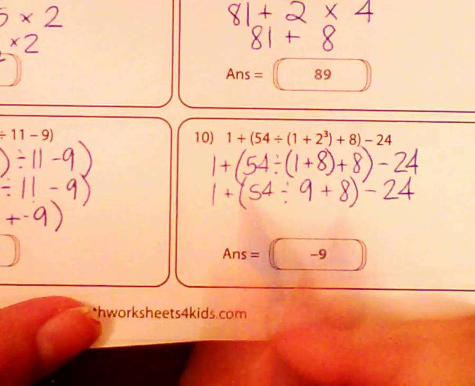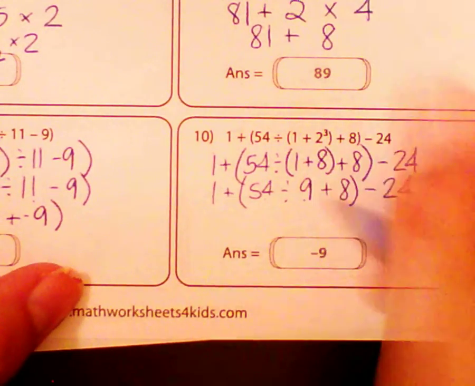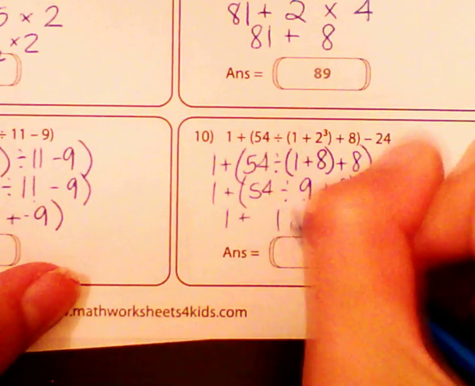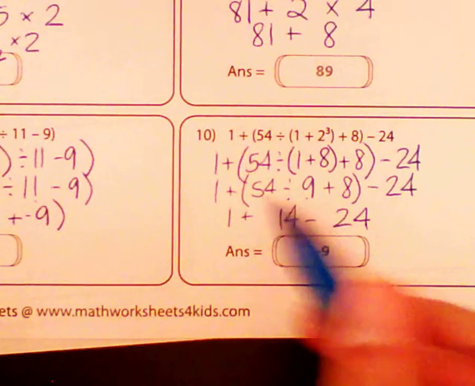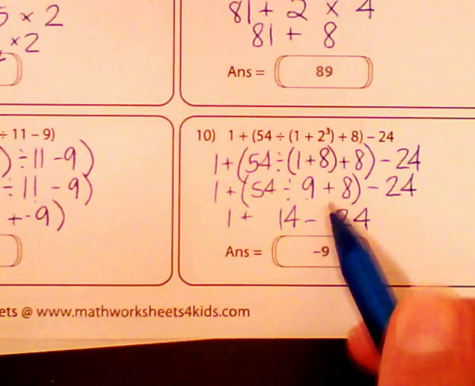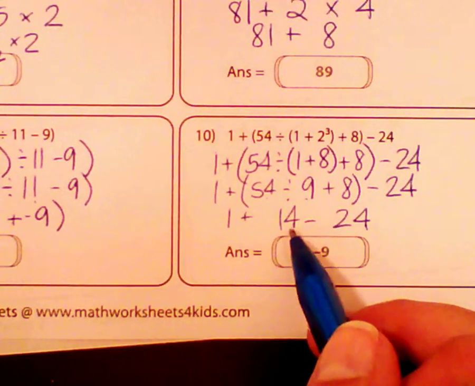I'm going to tackle parentheses still. 54 divided by 9 is 6. 6 plus 8 is 14. Why didn't I bring that in the parentheses? Well, because even though it didn't show both steps, I combined them. I'm left with 14, and there's no more operations in there, so I don't need the parentheses.